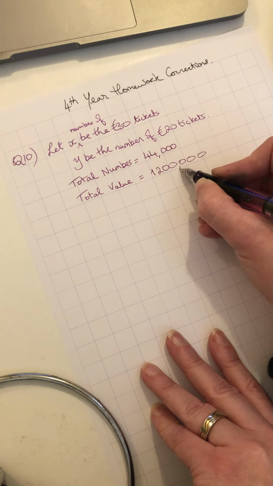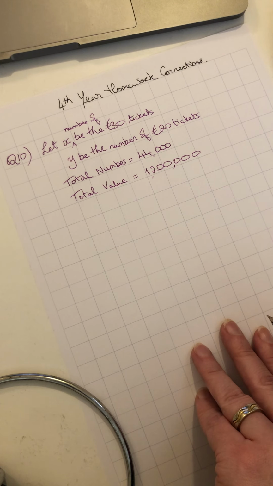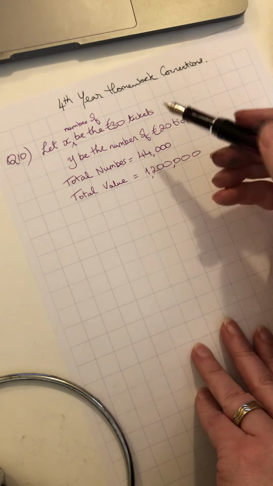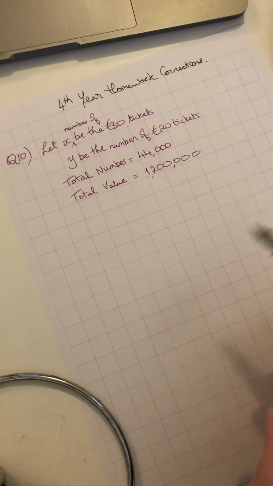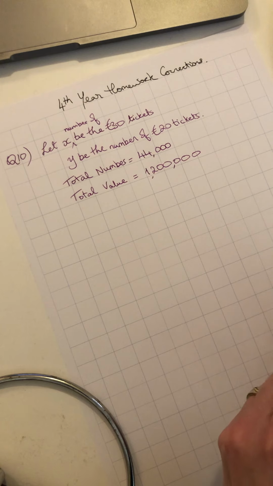So let's write that out the long way, 1,200,000. How many people paid the higher price ticket? So they want to know how many people bought €30 tickets, or what is the value of X? Of course, it would be good to find the value of Y as well. We might as well do that. So we're going to use simultaneous equations for this.